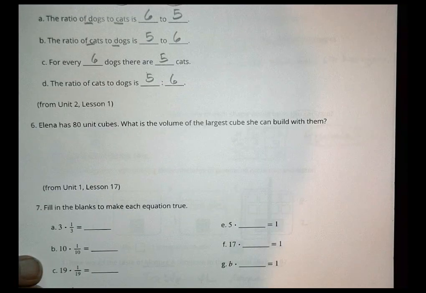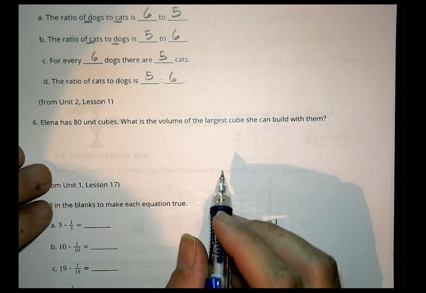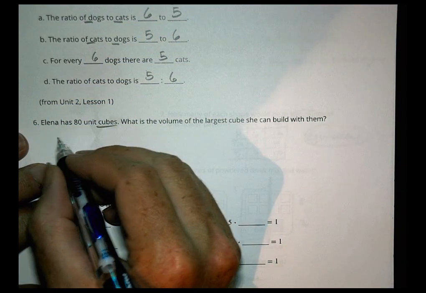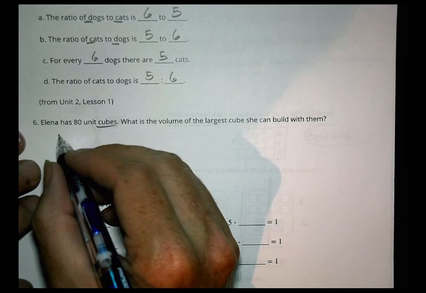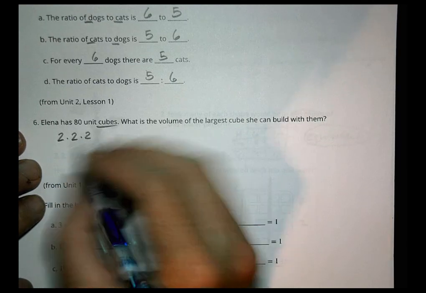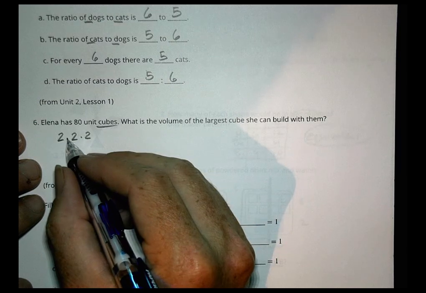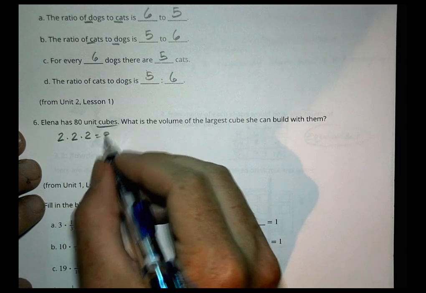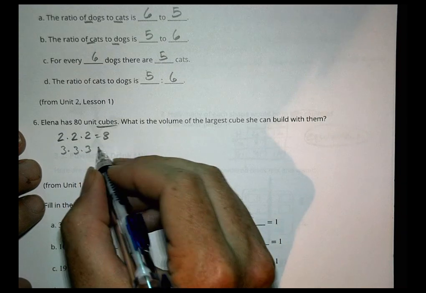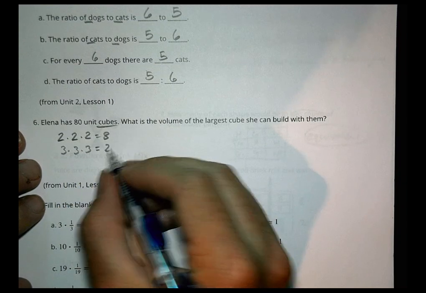Number 6, Elena has 80 unit cubes. What's the volume of the largest cube she can build with them? Because it's a cube, we're talking about having the same measurement multiplied 3 times, cubed. If it was a 2 by 2 by 2, I'd get a volume of 2 times 2 is 4, times 2 is 8. We can make bigger than that. If it was a 3 by 3 by 3 cube, it'd have a volume of 27.